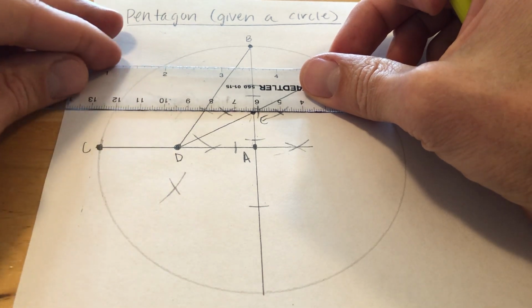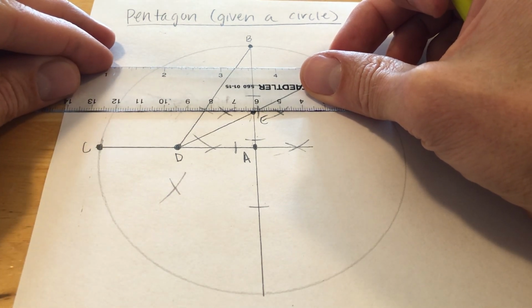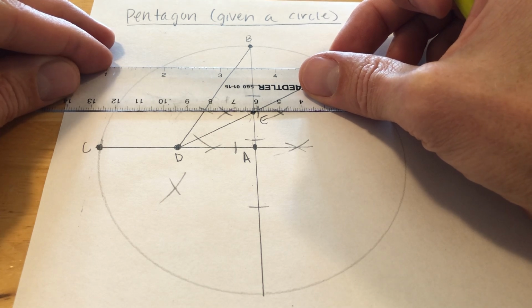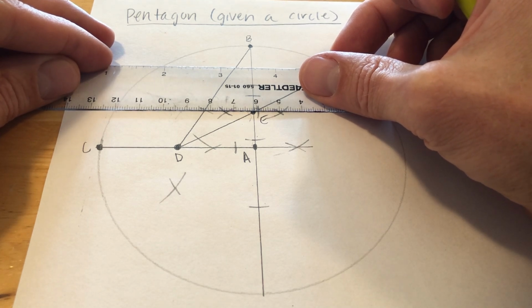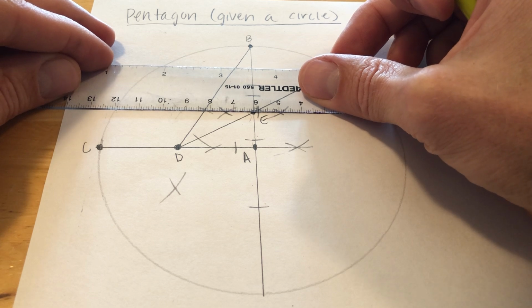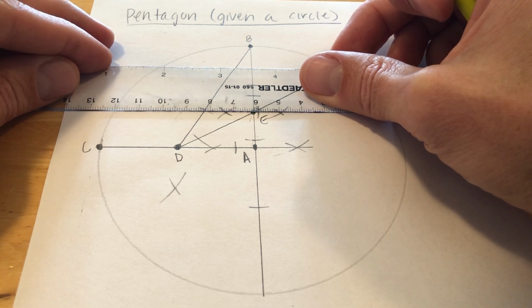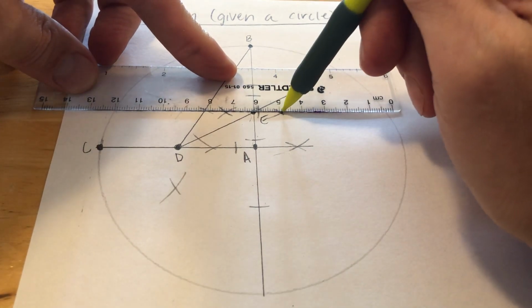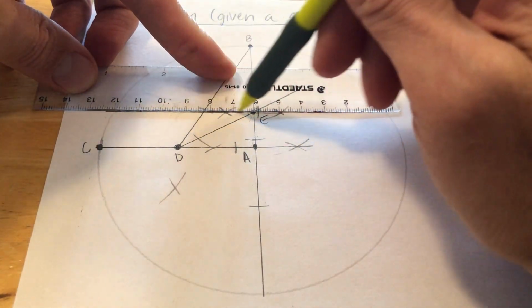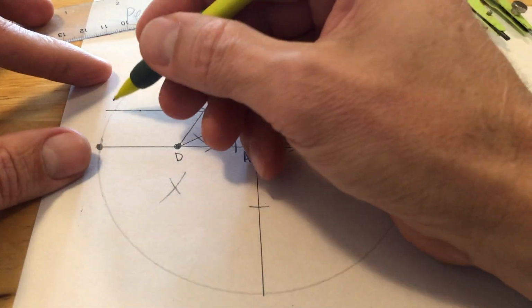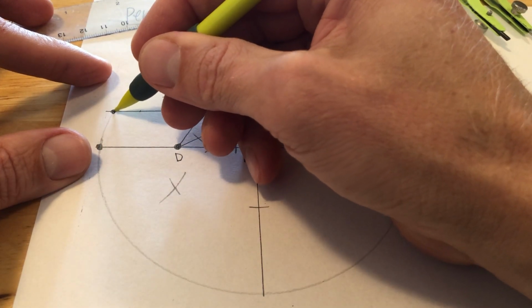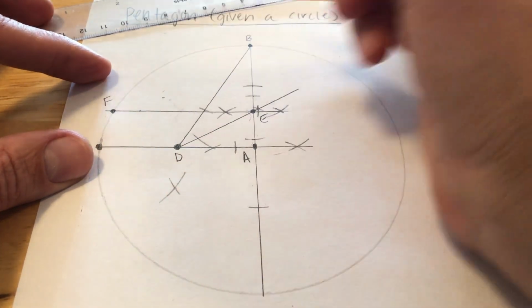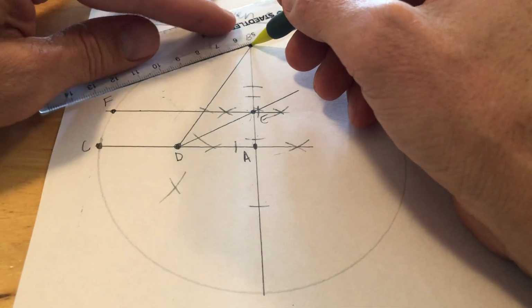And I'm going to construct the segment that goes out to the edge of my circle. And there is my point. I'll label that F, the second vertex of my pentagon.